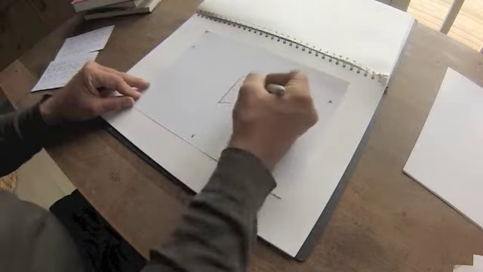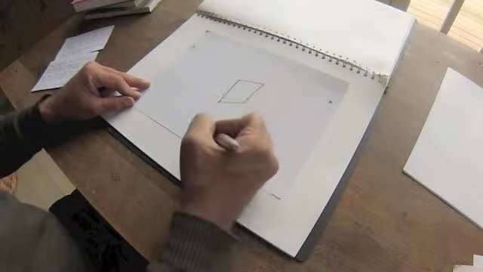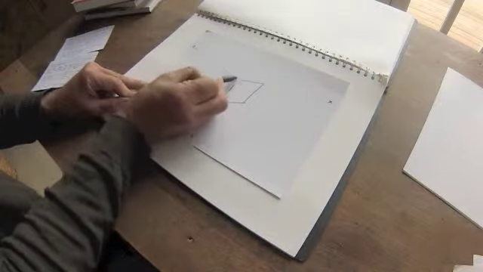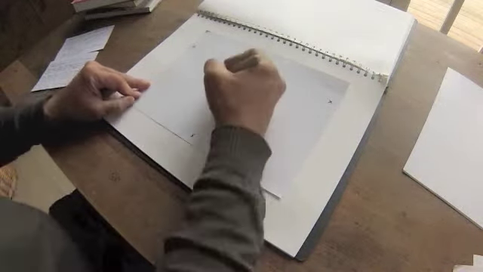But this line, because we're coming down to this point here, you can see it's a slight acute angle. Going to there, and there, and there. There, and there. So you can see this sort of cuboid form is 3D. So that's 3-point perspective.